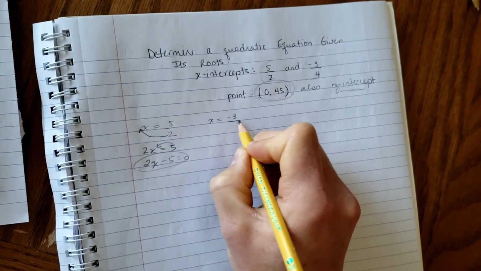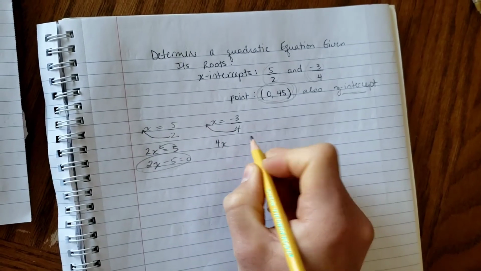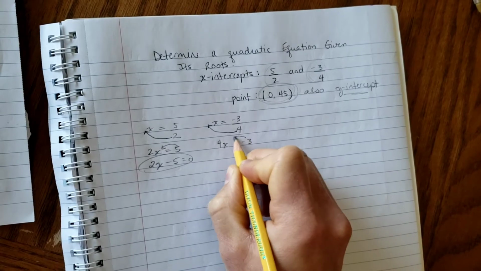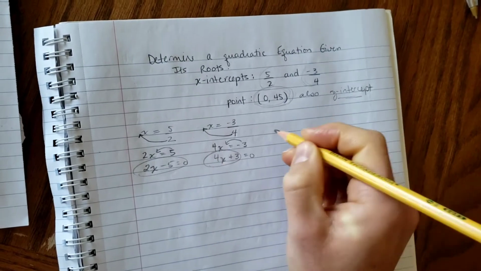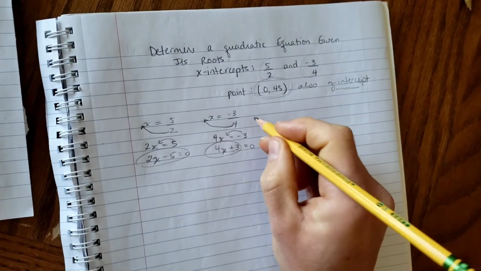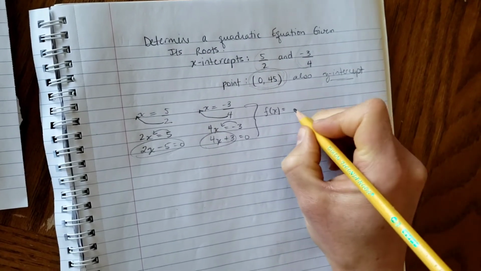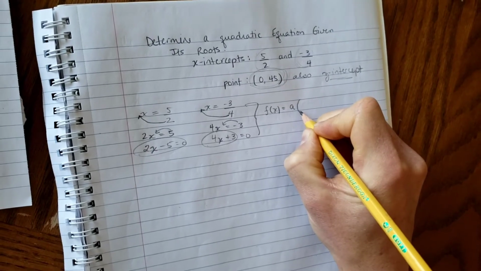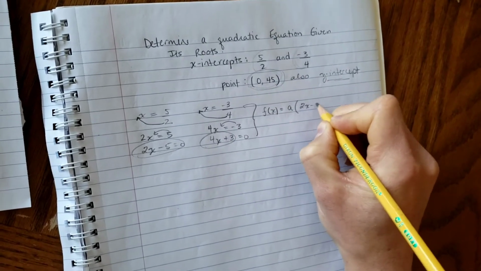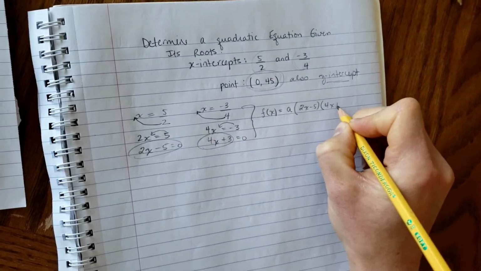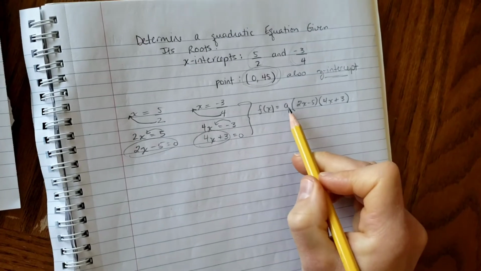And the other one, -3 over 4. So again, opposite operation, I bring the 4 over, becomes a multiplication with the x, equals -3, bring the -3 over, and I get +3 equals 0. Okay, so why did I just do this? So your factors are for this. At this specific point, I can give a good part of the factored form of this equation. I still don't know my a, so I leave that like that, but this is one bracket, and this is my other one. Okay?